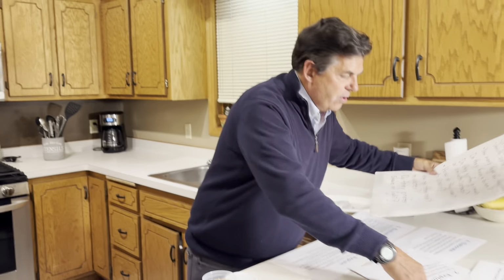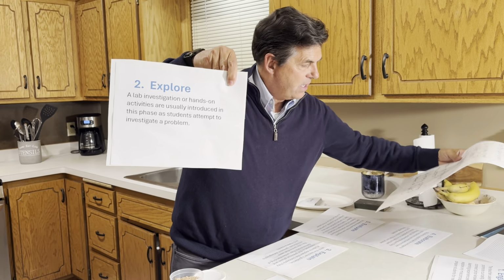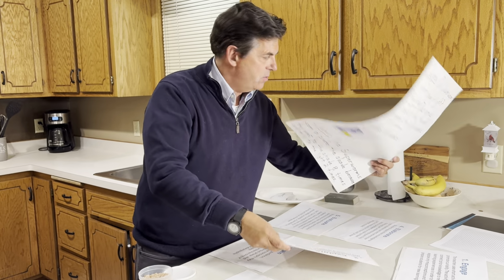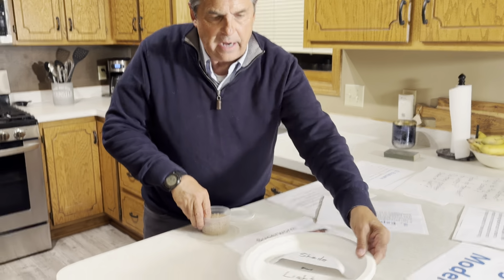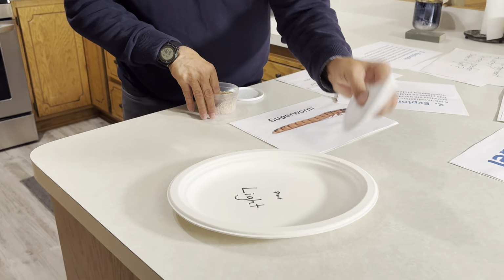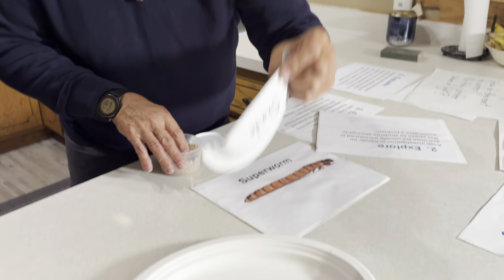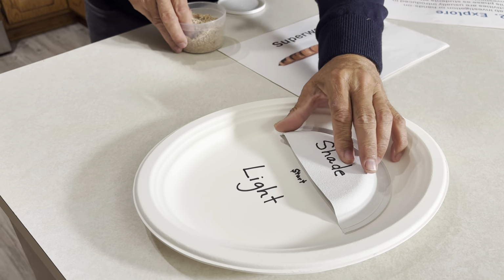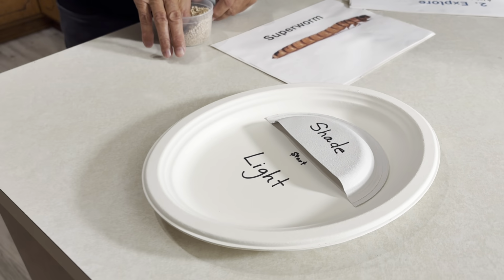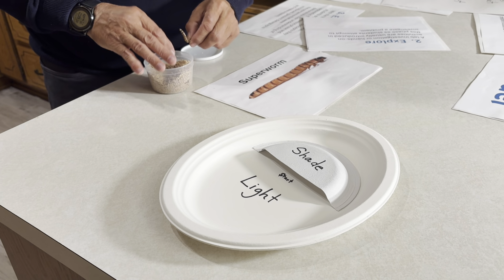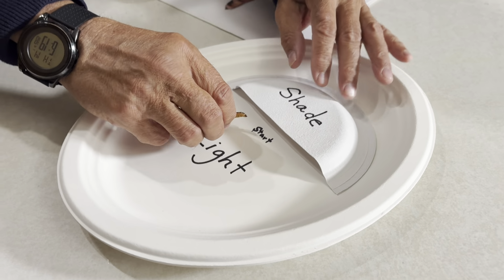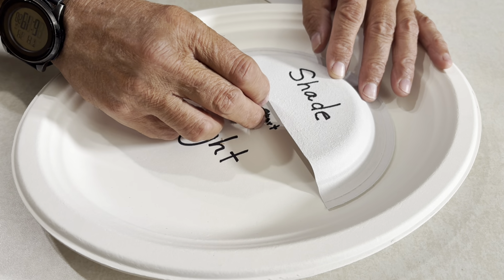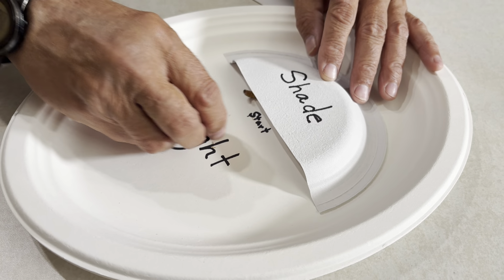So now we're on that explore phase, okay? Our students went and set up this investigation, and I gave them paper plates. I had one that I cut in half, a smaller one. That's going to be our shaded area, and this will be our light area. Students take the superworms, put them in the start, and then they watch where they go.